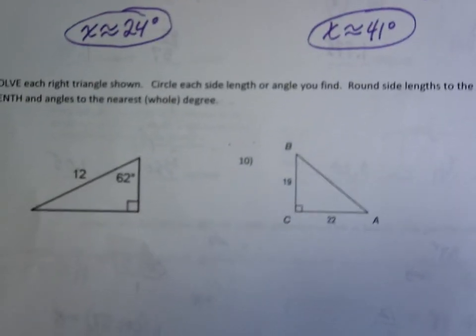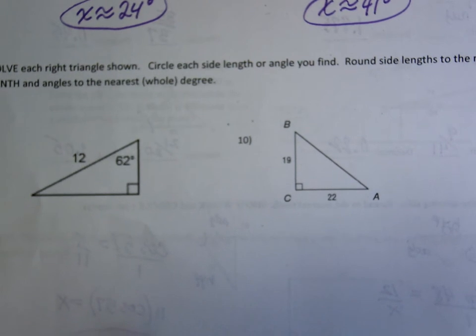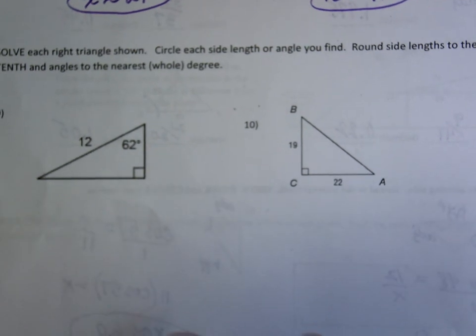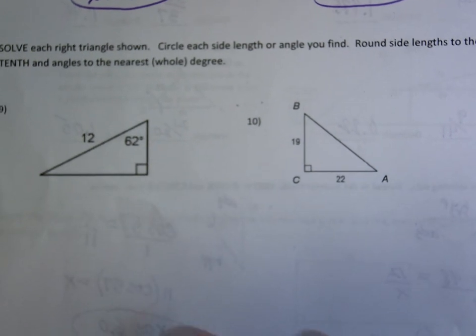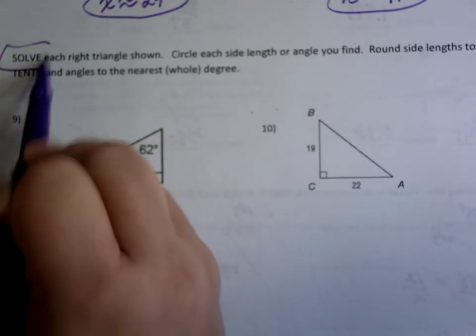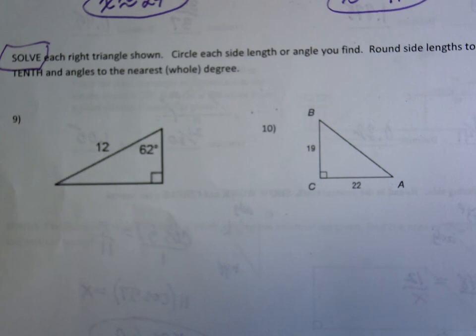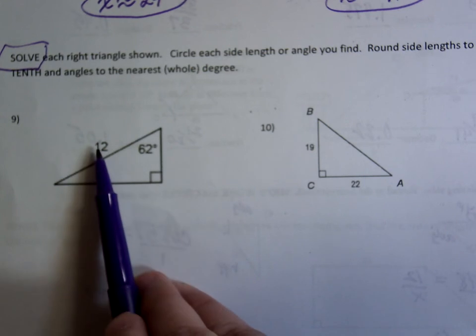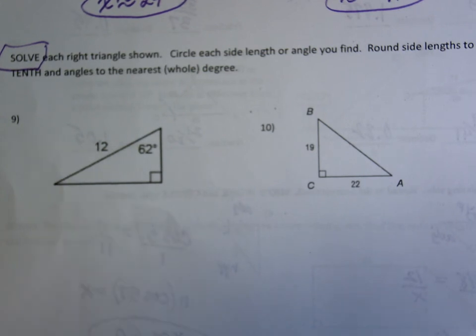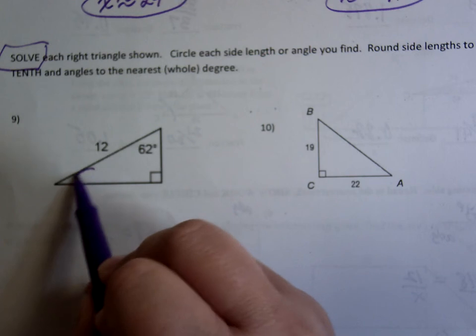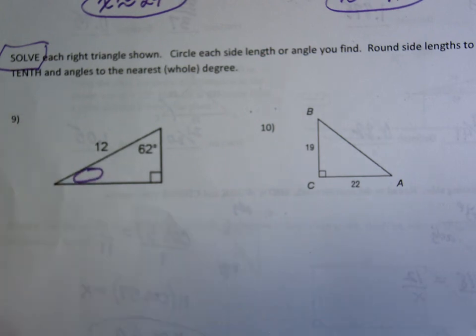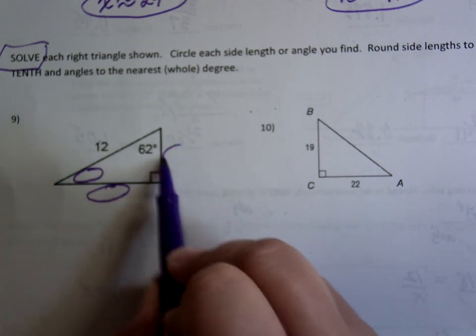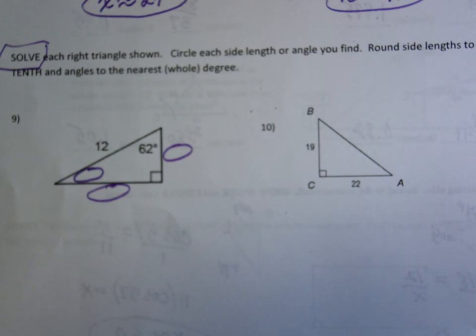Now down here, this is where a lot of people lost most of their points. Okay, so let's just look at these. These are really important. Solving a right triangle means finding all the side lengths, all the angles. Okay, you already start out with 3. You know 62 degrees, 90 degrees, and 12. That leaves us with an angle you don't know and with 2 side lengths you don't know. Those are the 3 things I'm looking for.